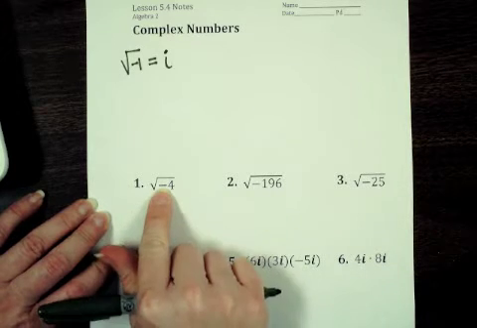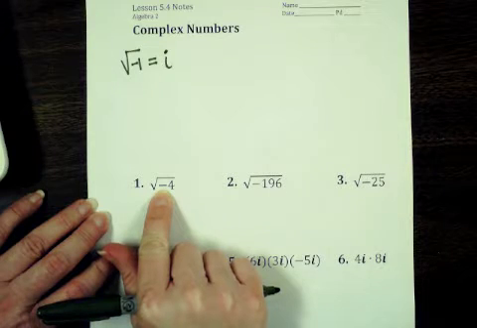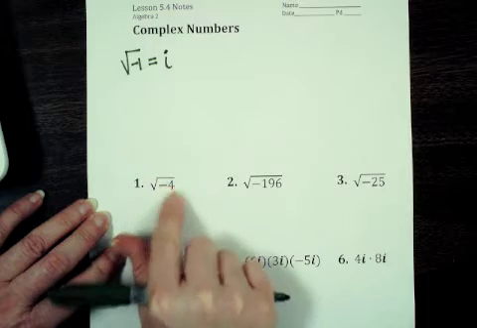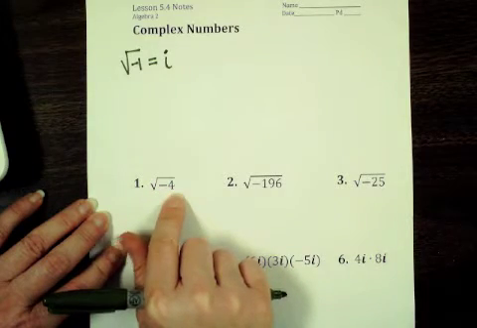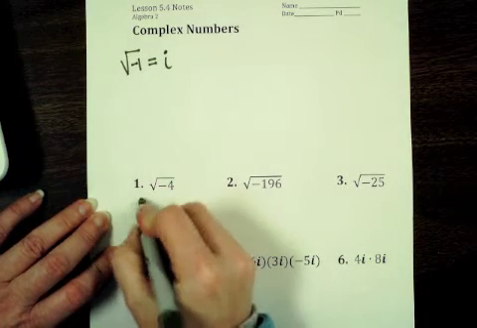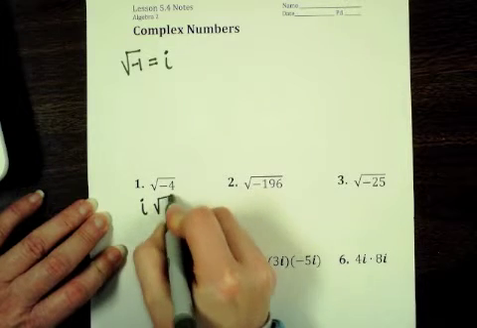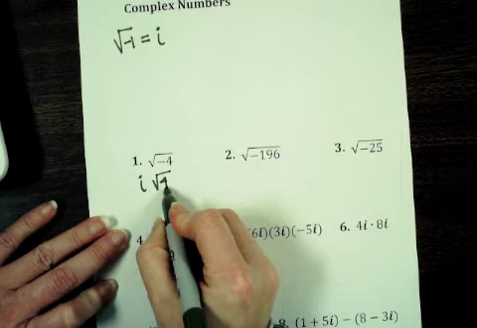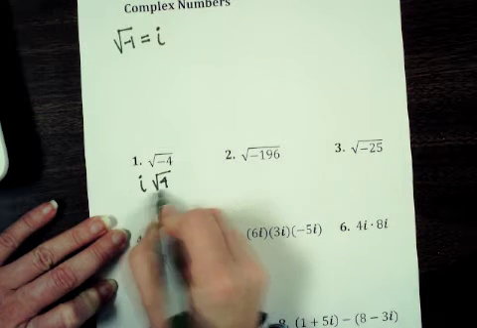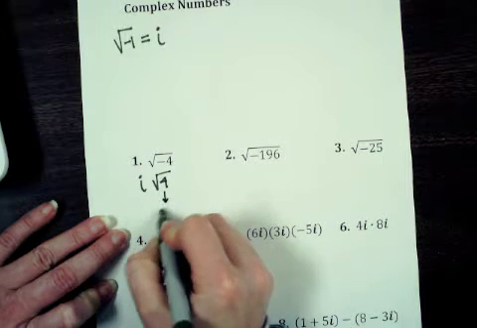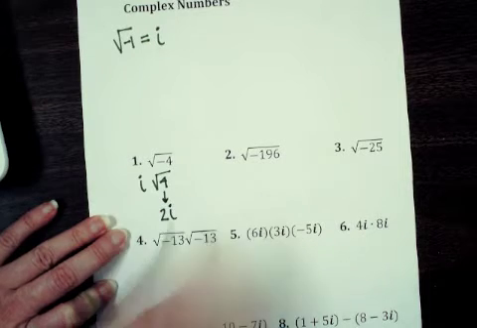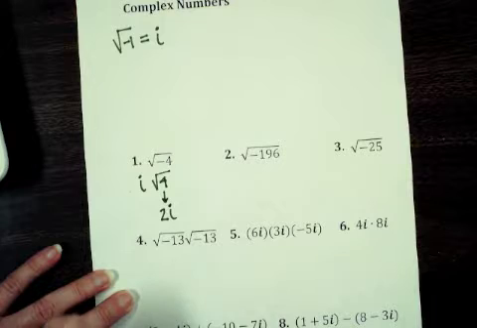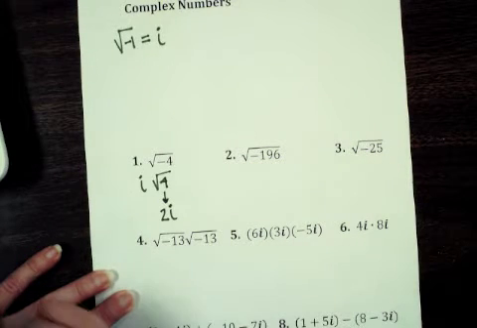So anytime you have a square root of a negative number, you will take the i out and take the square root of the number. Okay? So basically, if I pull the i out, then I'm left with square root of 4. And what is the square root of 4? Okay. So this in the end is going to be 2i. And we do put the i second. So try number 2 and number 3.